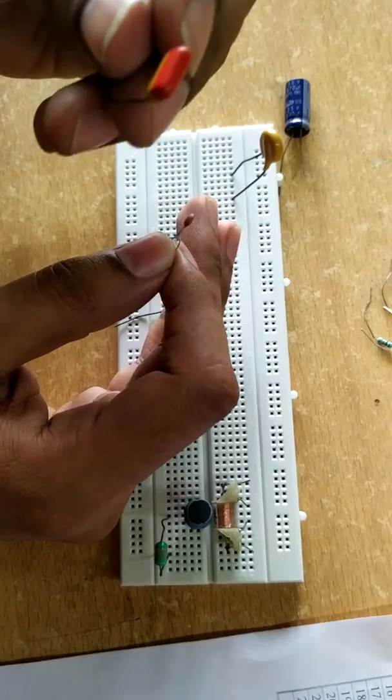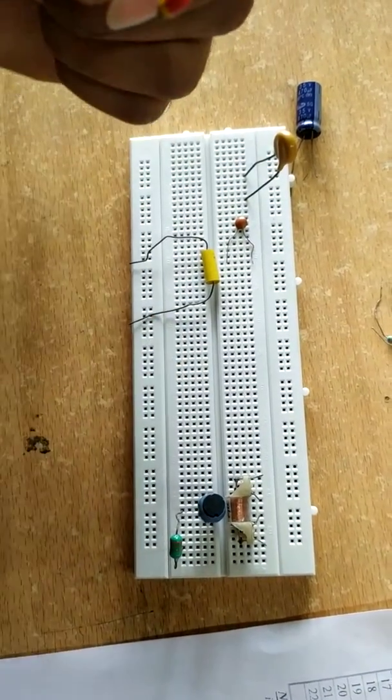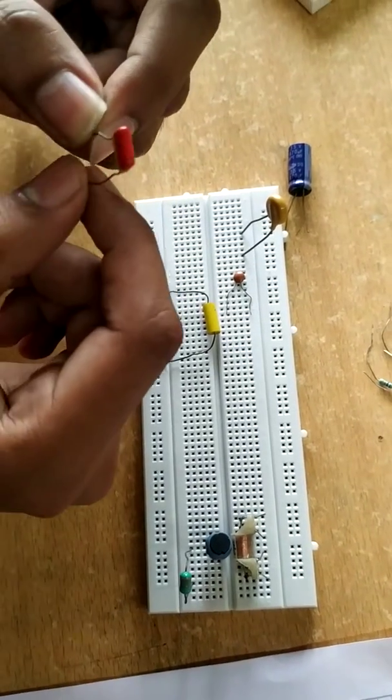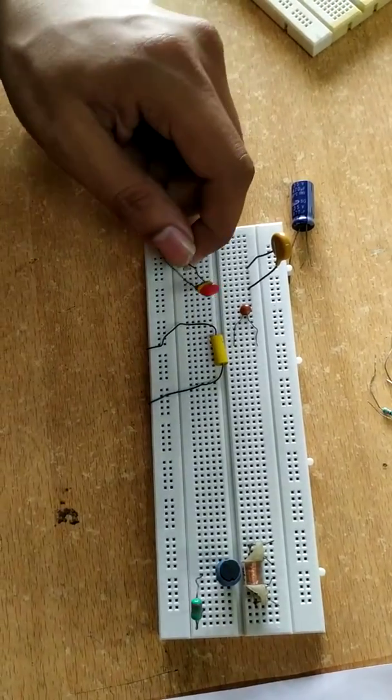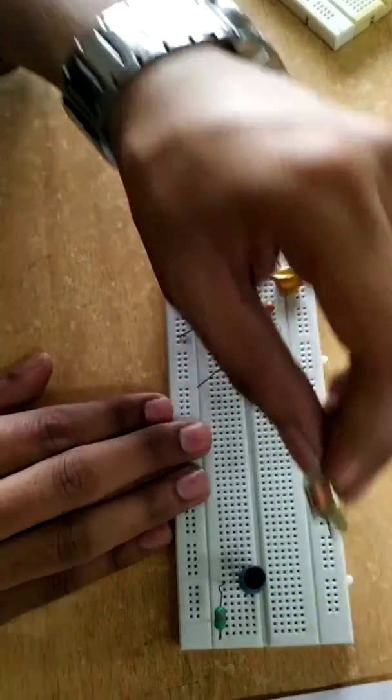This is a color code of the capacitor. If you want to know how to calculate the color code of a capacitor, we have done it in our lecture. You can refer to chapter number 4 of the BEE. All these are capacitors, and let's go to the inductor.